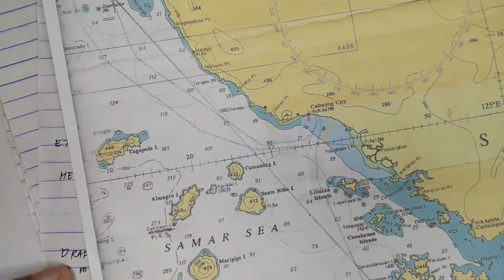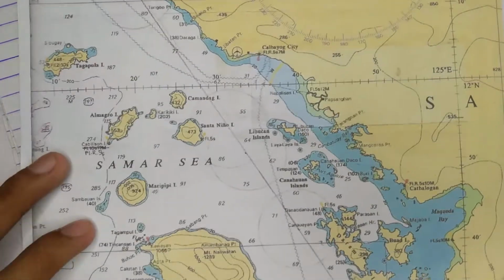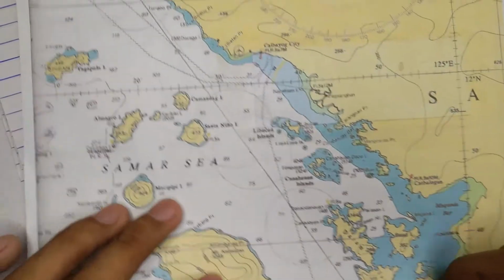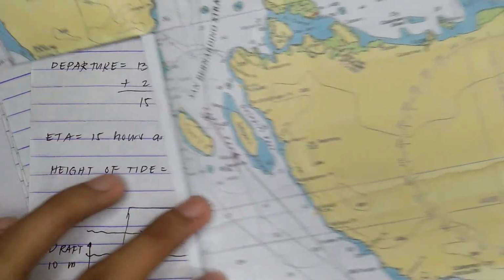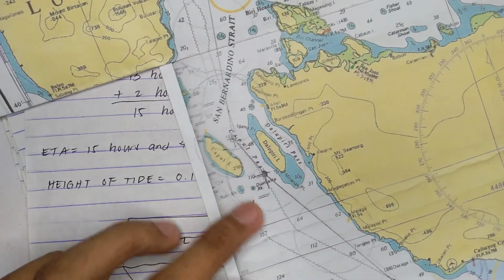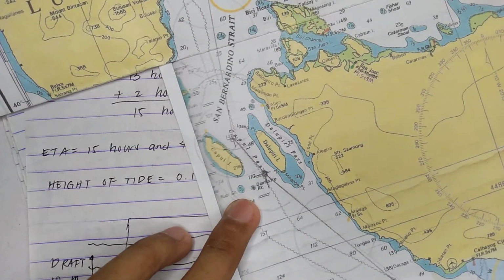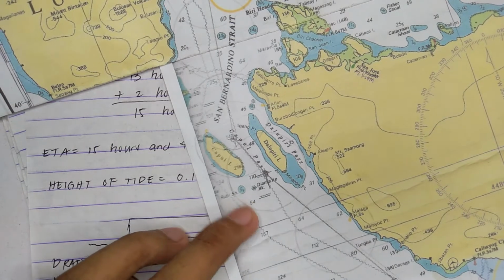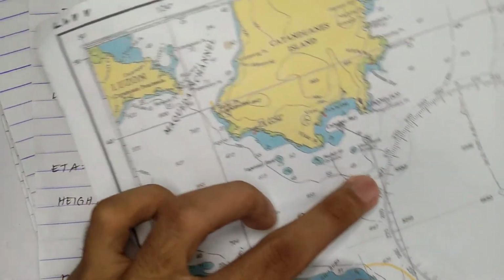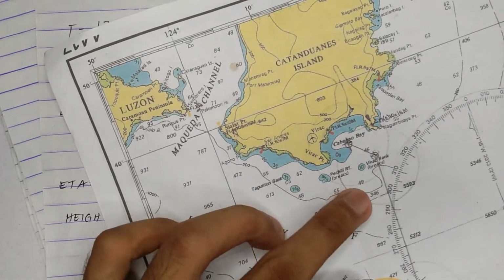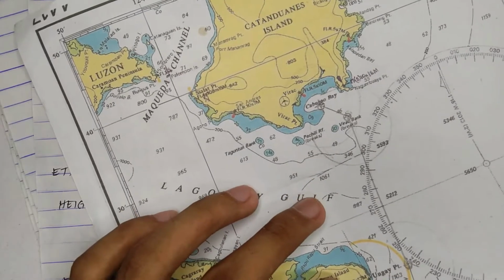Now we need to identify the underwater obstruction, the nearest one. So from here we can identify the obstruction. And here in the Diamante Rock, we have seen a rock awash. So it's one of our performance criteria that we need to identify. And also we have here the Virac bank. In the Virac bank we have a shallow water. So that will also be an underwater obstruction.